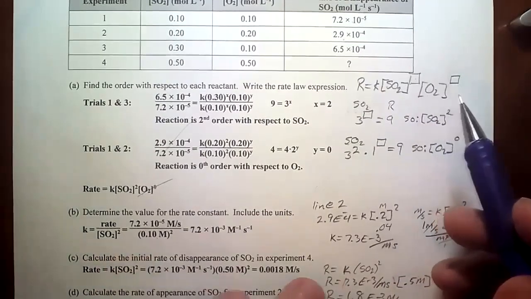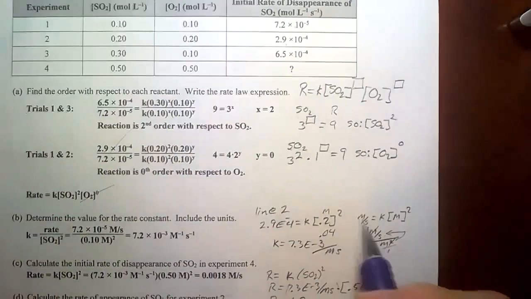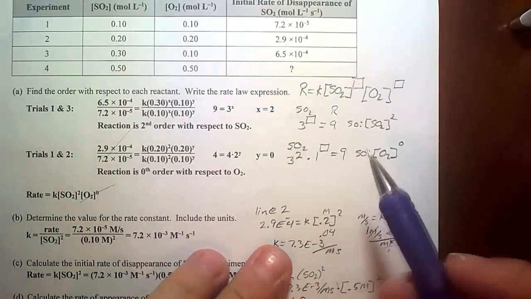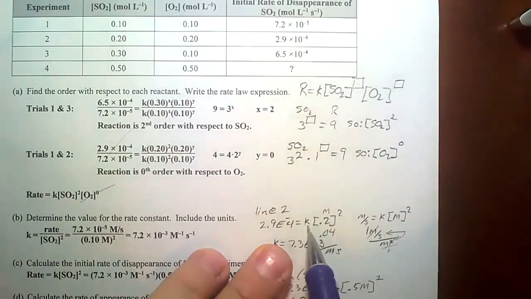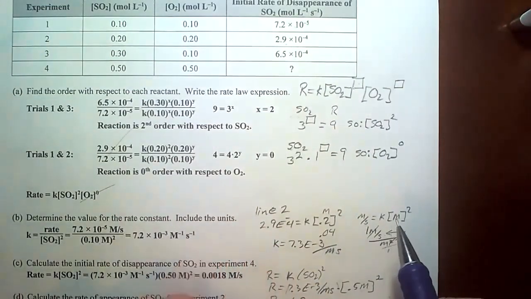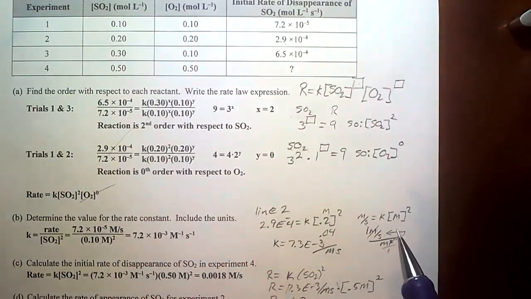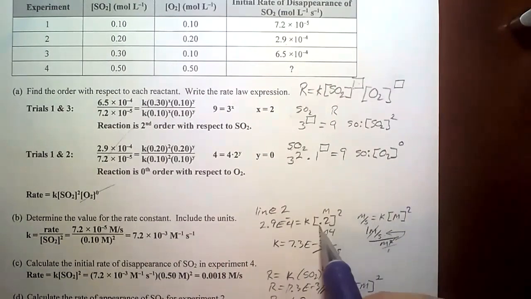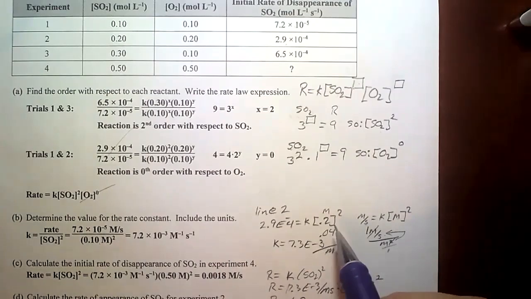Because we discovered the exponent on here is 2. Well, I wanted to prove that I could use another line, so I used line 2 just to be ornery about it, and I said this is the rate equals K times 0.2 to the power of 2. Now, I'll tell you, be careful, because I misread it, and I got the wrong answer at first because I didn't put 0.2, and of course I got the wrong answer.